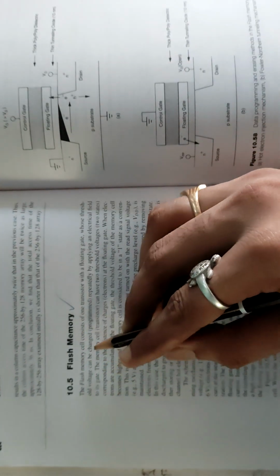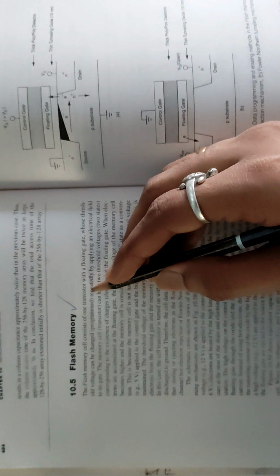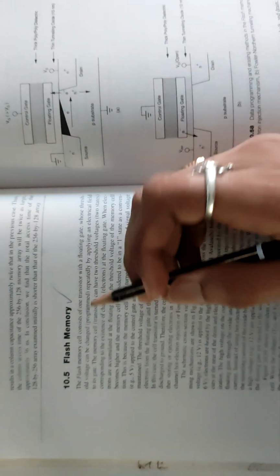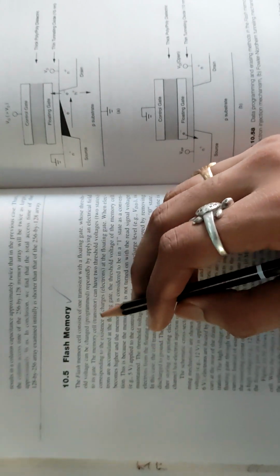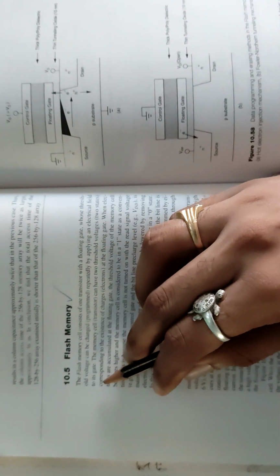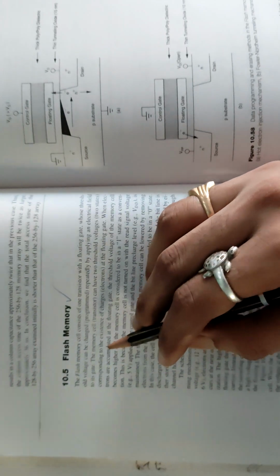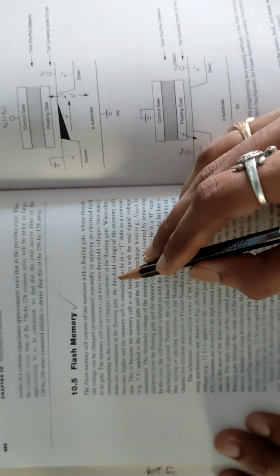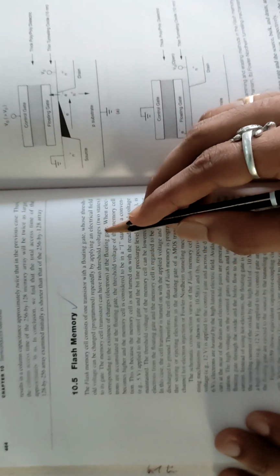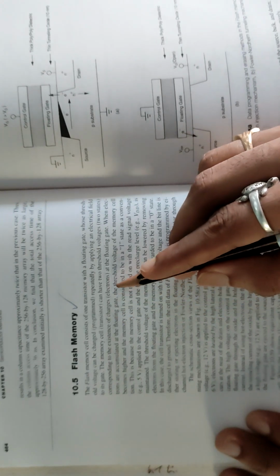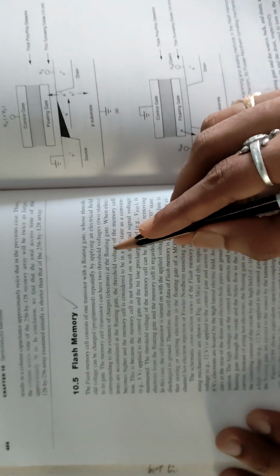Flash memory. The flash memory cell consists of one transistor with a floating gate whose threshold voltage can be changed, programmed repeatedly by applying an electrical field to its gate. The memory cell transistor can have two threshold voltages, two states corresponding to the existence of charges, electrons, at the floating gate.